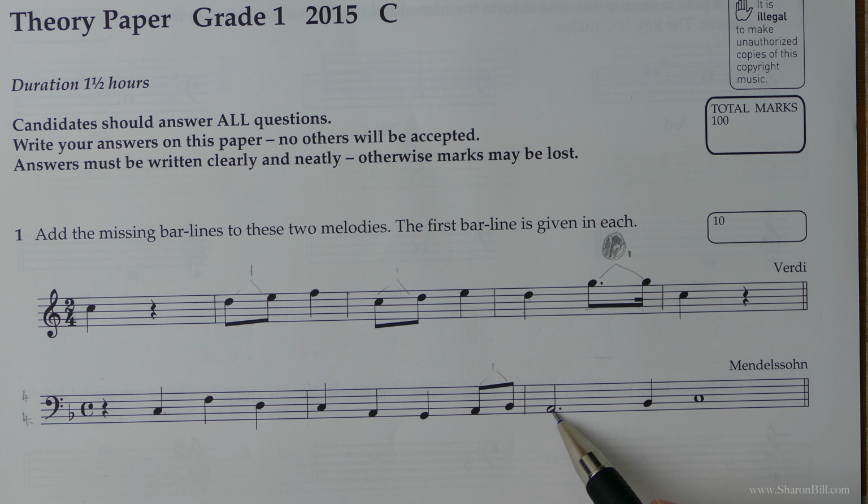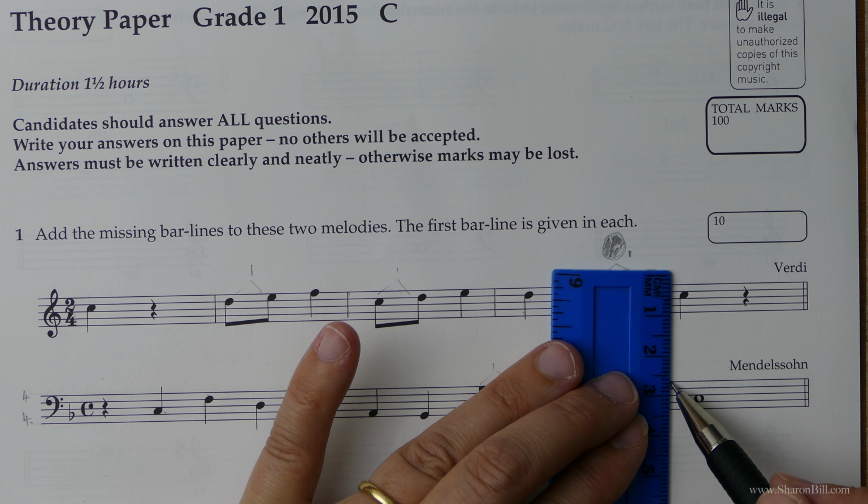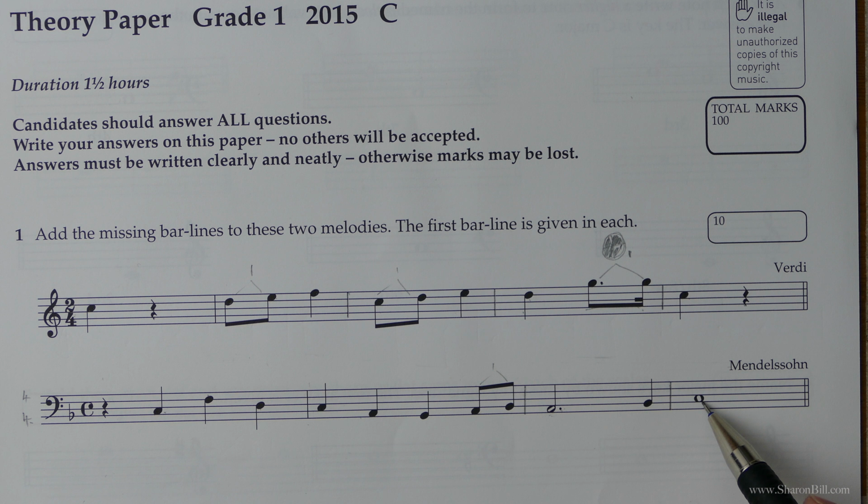Now here we've got a 2 beat note with a dot. If you remember, a dot after a note makes it half as long again. So 2 plus half of 2, which is 1, is 3. So that's a 3 beat note plus a 1 beat note here. That makes 4. And then that leaves us a 4 beat note in the last bar, so we know that's correct. We've not gone wrong.